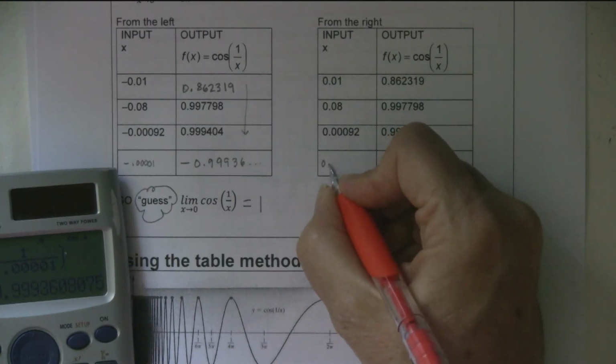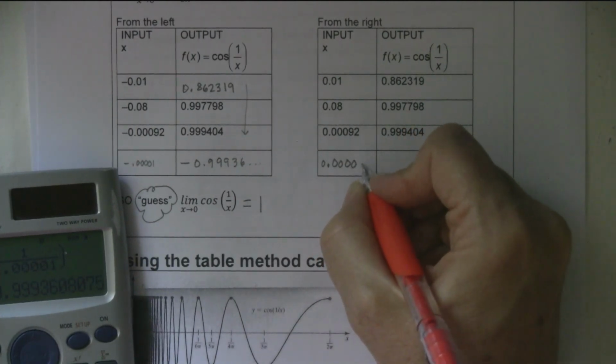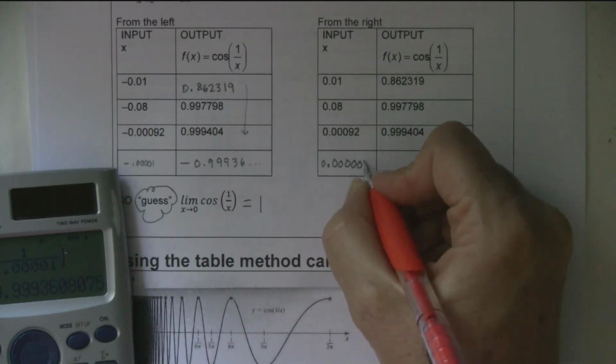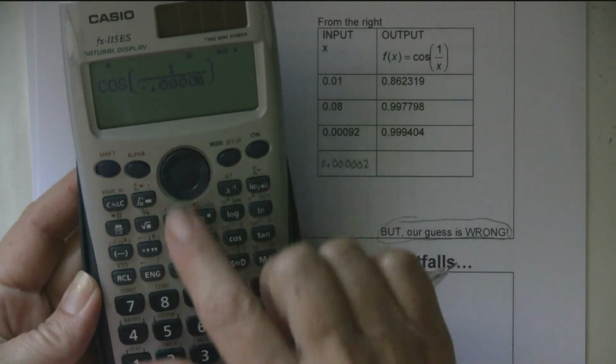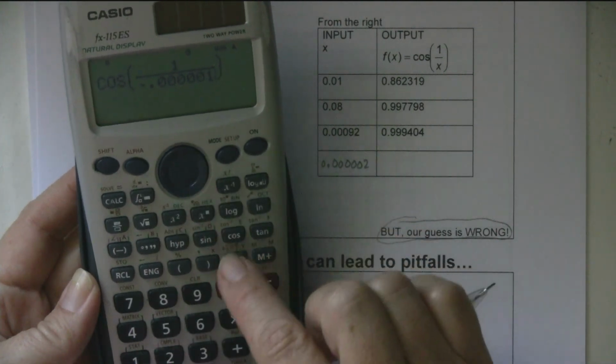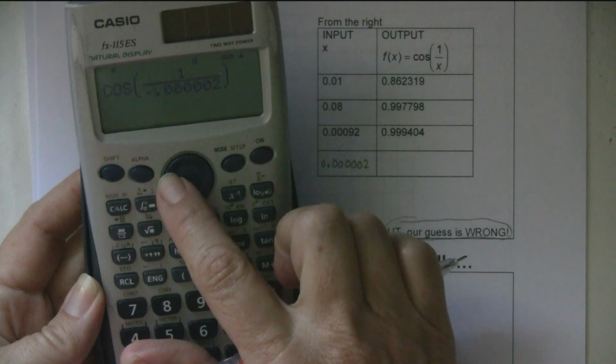Maybe I'll choose 5 zeros and no negative, and maybe a 2. So I'm going to come in here and do another 0, change that to a 2, and take out the negative.